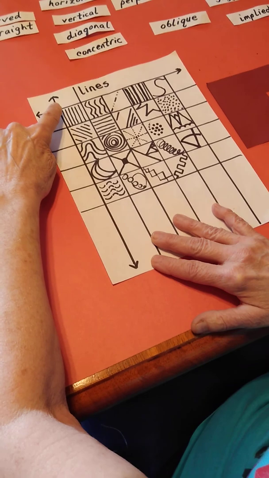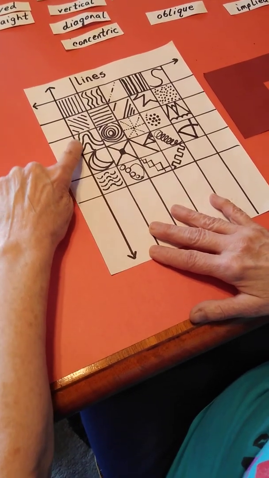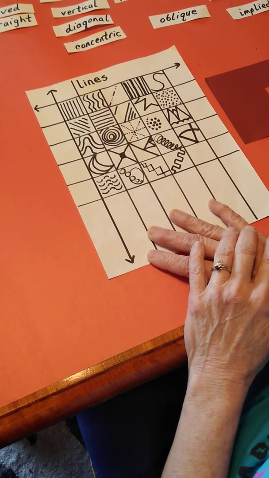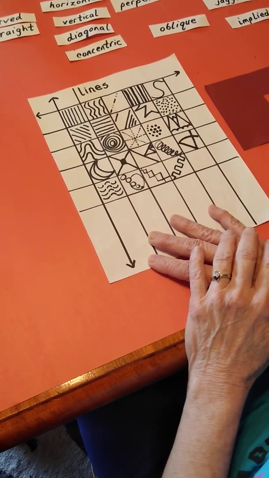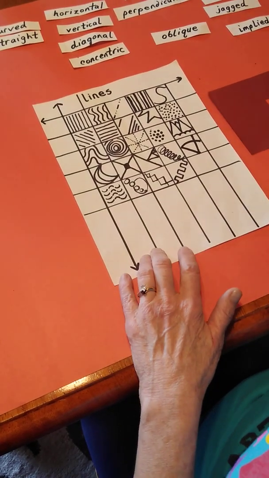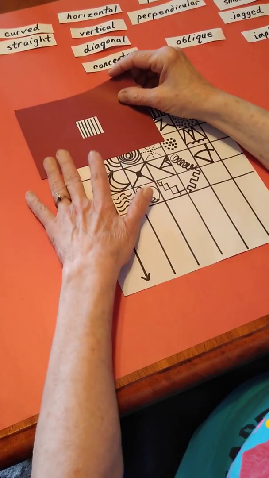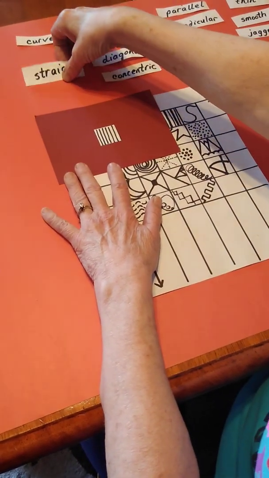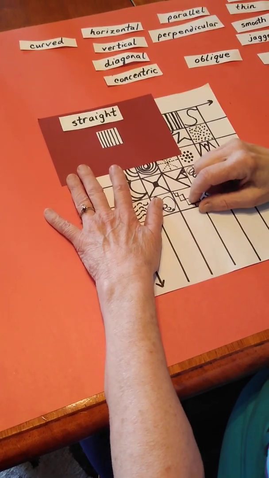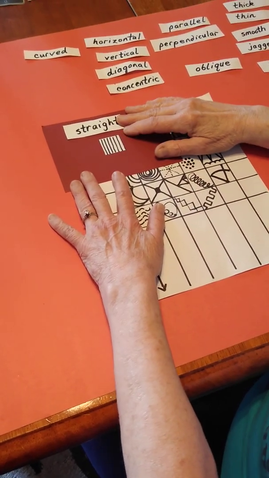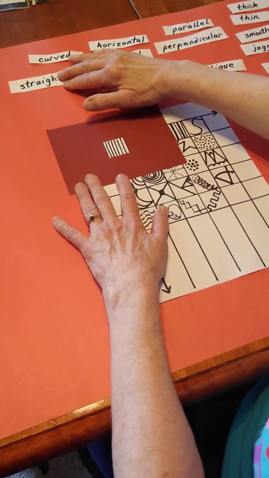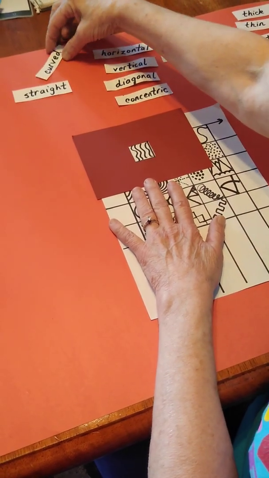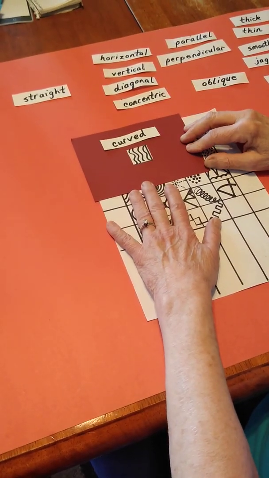Sometimes the point moves forward in one direction. Other times the point wanders. We're going to look at both kinds of lines and name them. These lines are all straight. They go in one direction. These lines are curved. They change their direction.